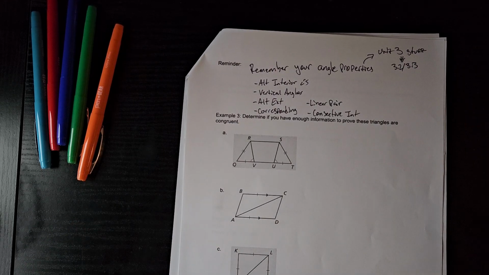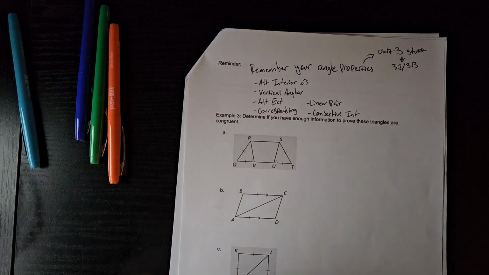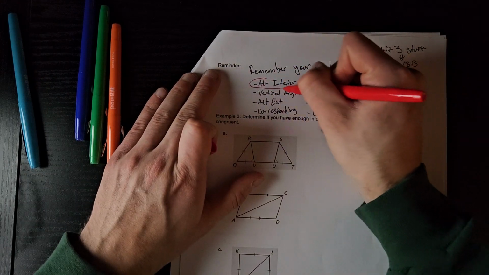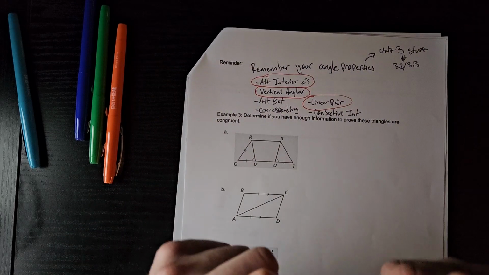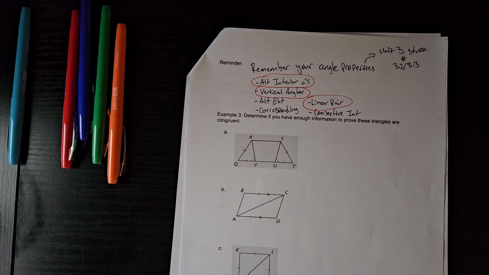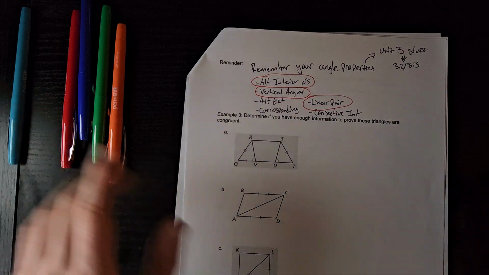I would probably make a star or circle around alternate interior, vertical angles, and linear pair. Those ones seem to pop up the most frequently when we do proofs. So remember what alternate interior angles, vertical angles, and linear pairs look like.